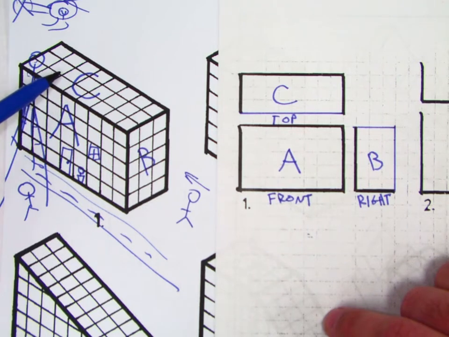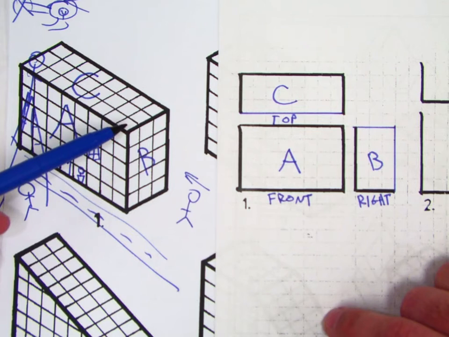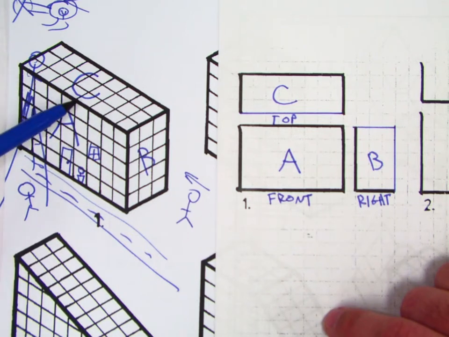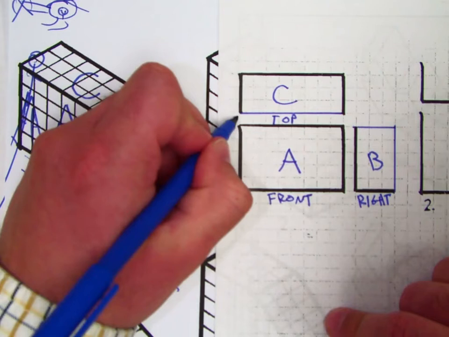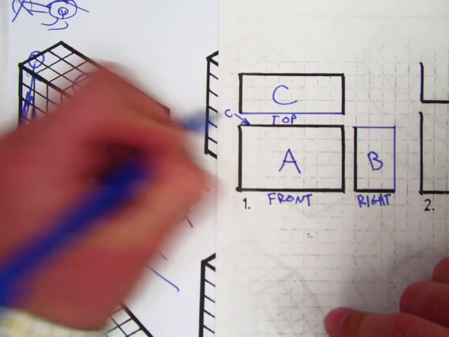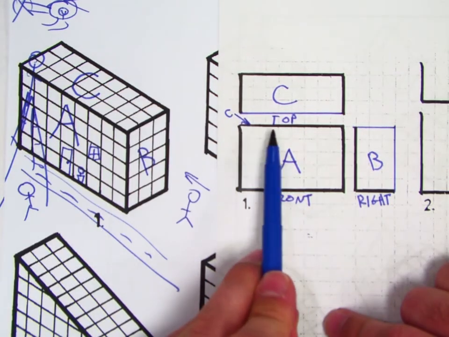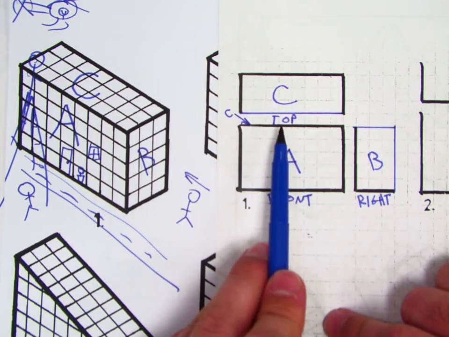If you imagine plane C being a flat piece of paper resting on top of this box, you would just see the edge of that piece of paper or the thickness of the paper, and it would appear to be just a line. So the line itself actually represents the edge of plane C. We'll talk about why this is helpful to know in the future.